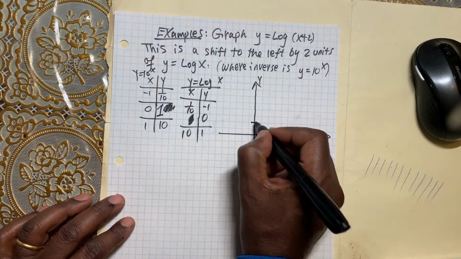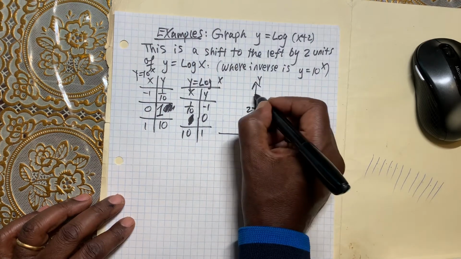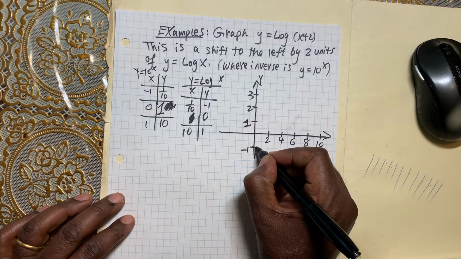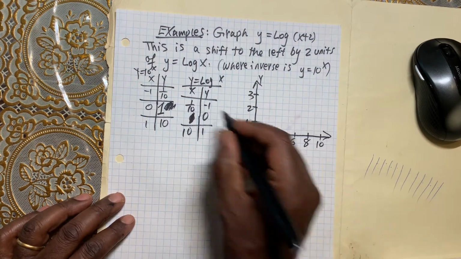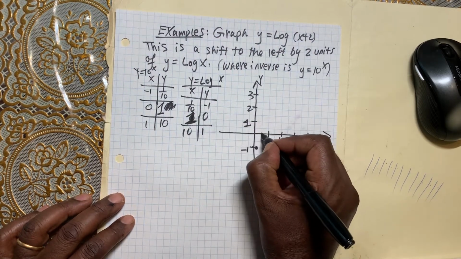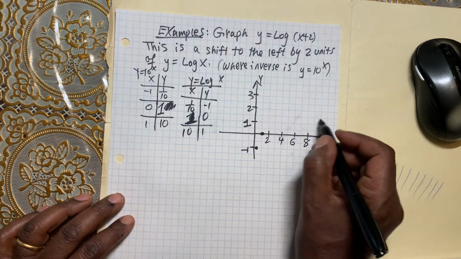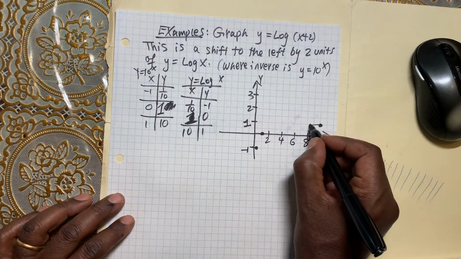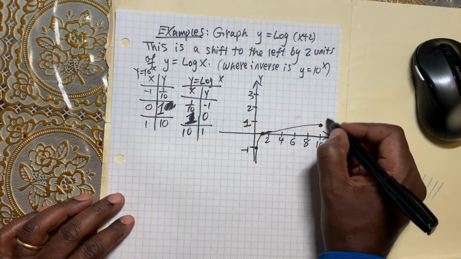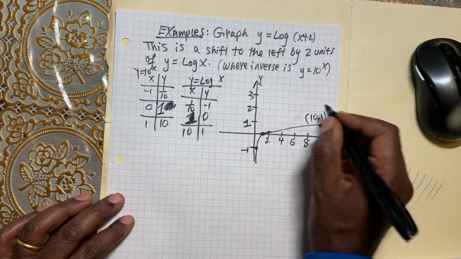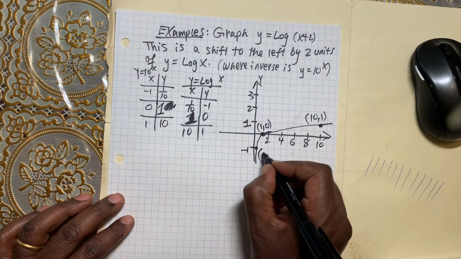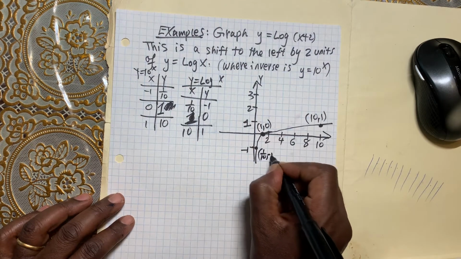When it is 1, it is 0. When it is 10, it is 1. So this is my original function, or the parent function. This is 10 comma 1, this is 1 comma 0, and this is 1 over 10, negative 1.